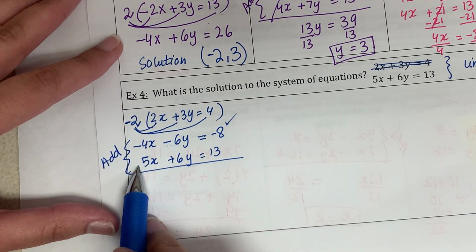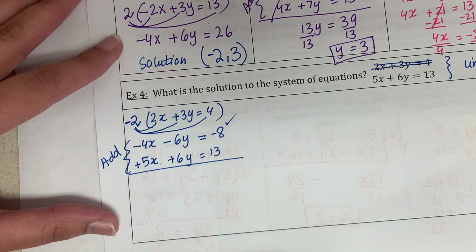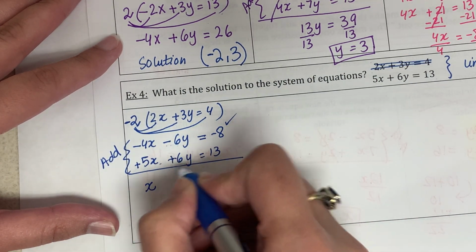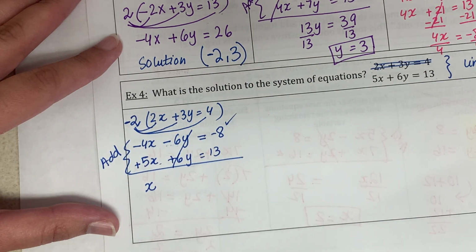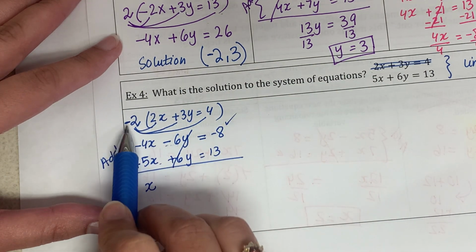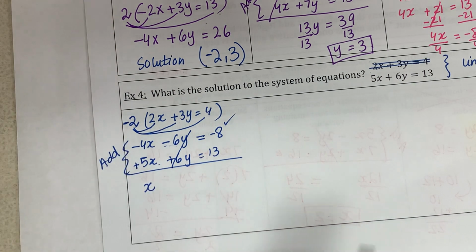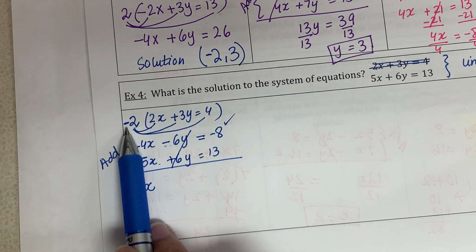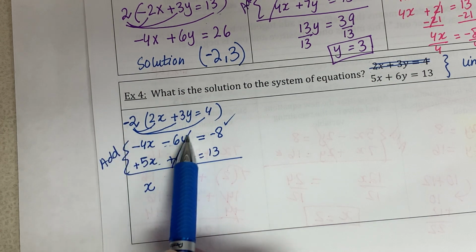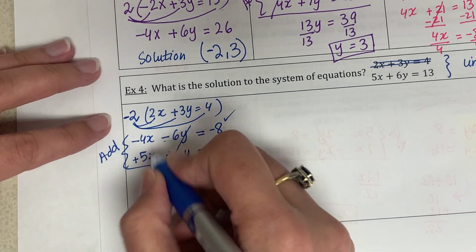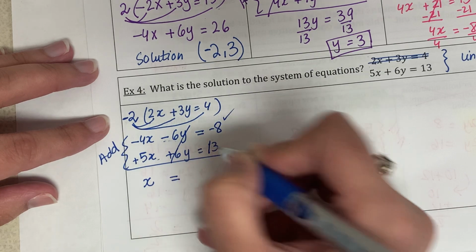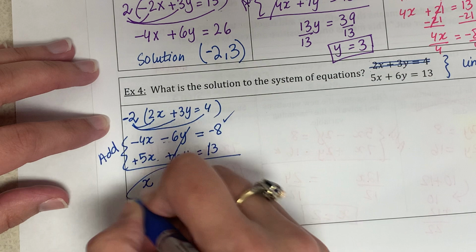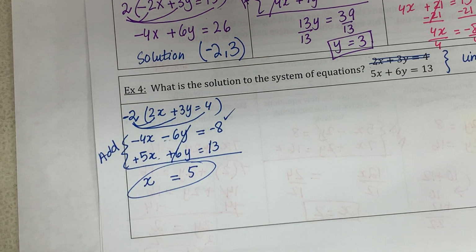So negative 4x plus 5x is a single x. Negative 6y plus 6y cancels. This is why I wanted to change the sign, so I multiplied by the negative number. So this is kind of a smart move, that rather than having 10 different steps, you can just multiply this by a negative number and you will get rid of this. So x is equal to negative 8 and 13. What is that? 5. Okay, x is 5. There you go. I have the x.